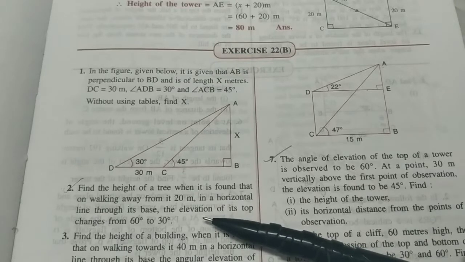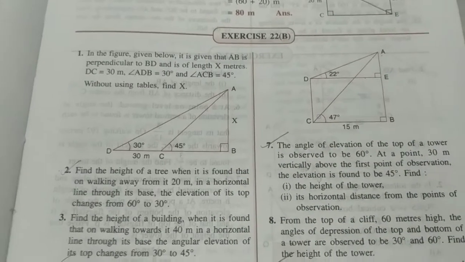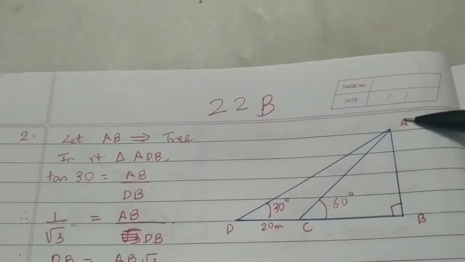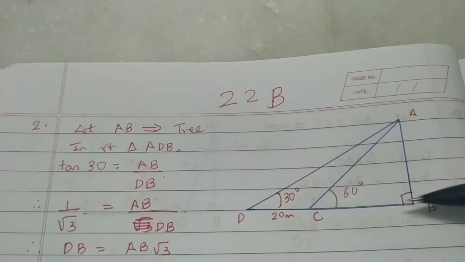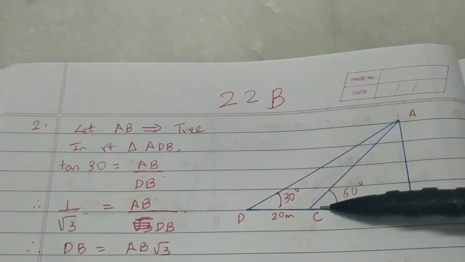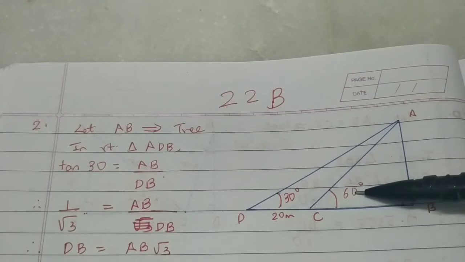Drawing the correct diagram is crucial to getting the sum right. The diagram would be like this one. Here we'll assume AB as the tree. Initially you were at some distance from the tree horizontally, and the angle of elevation was 60 degrees.